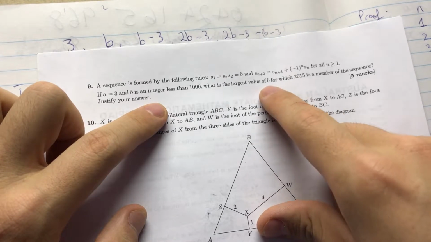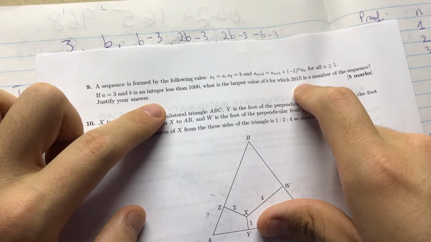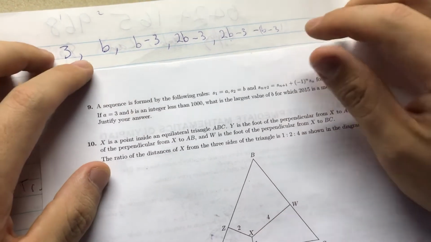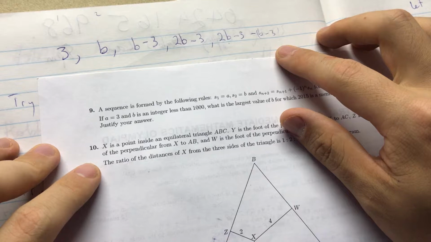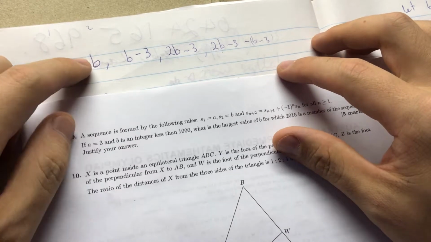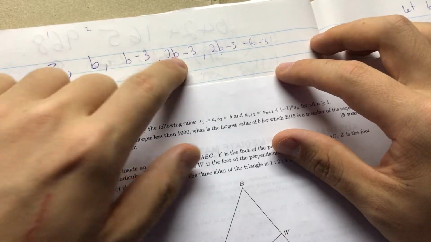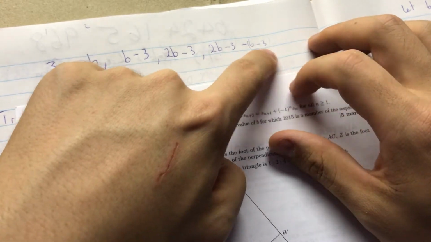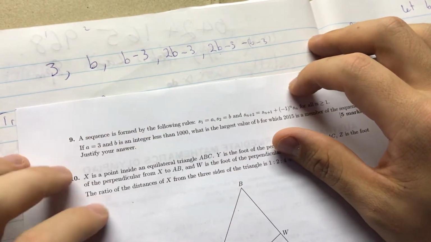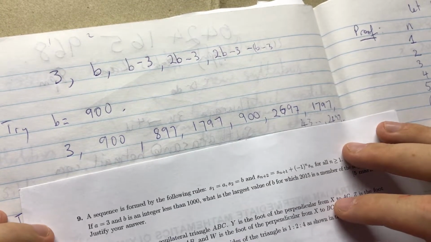So then the question is, what is the largest value of b for which 2015 appears in the sequence? I started by writing a few of the terms in the sequence. You can see pretty quickly that if b is less than 1,000, 2015 is not going to appear in the first few terms. Oh, sorry, that's actually the whole term is a difference. So it's going to be too small. b is going to be too small for 2015 to appear in, say, the first 5 terms.